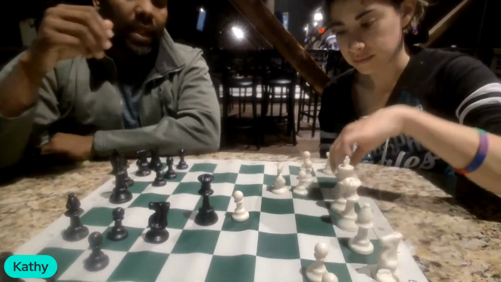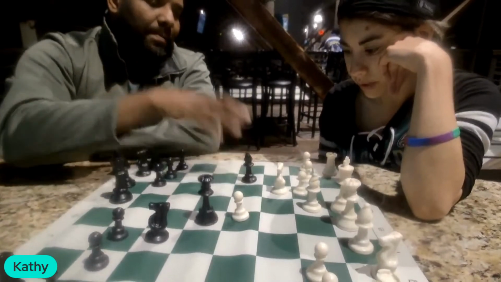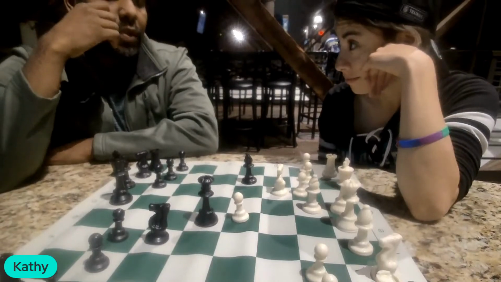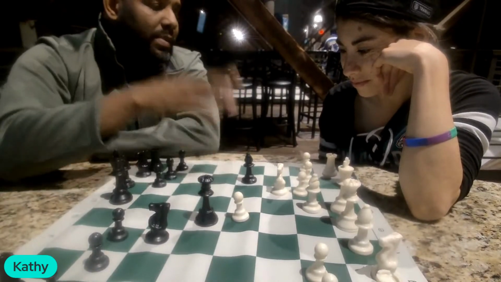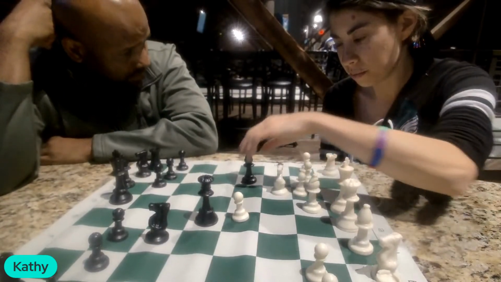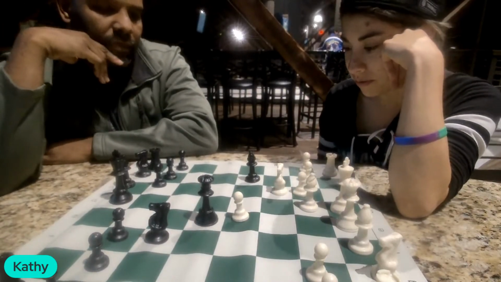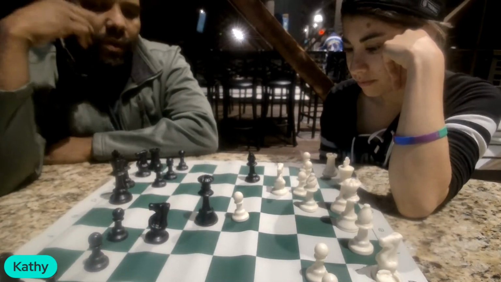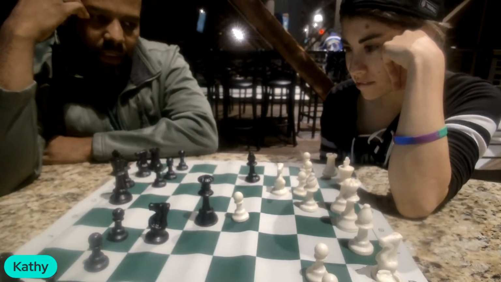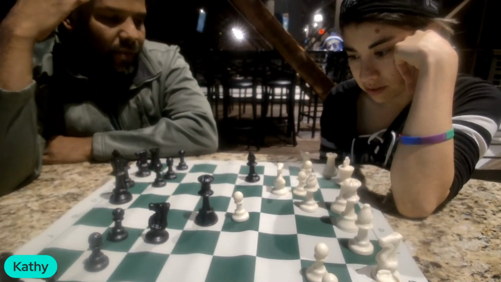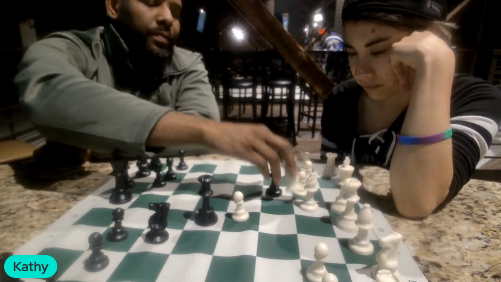Got it. In this variation, though, we're setting a trap, right? So let's say, what was the last move for black? Black was here, and then white played here. So whose move is it? Black's move. So what happens after this one?